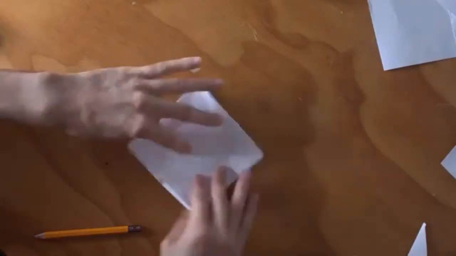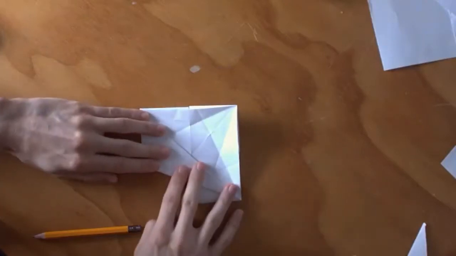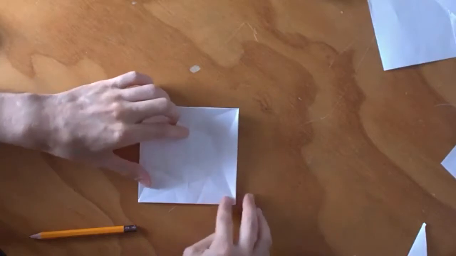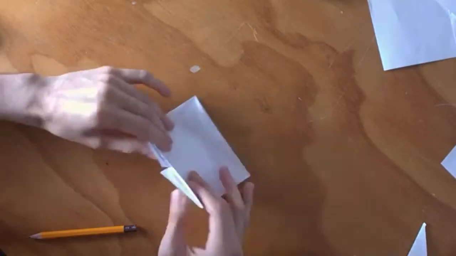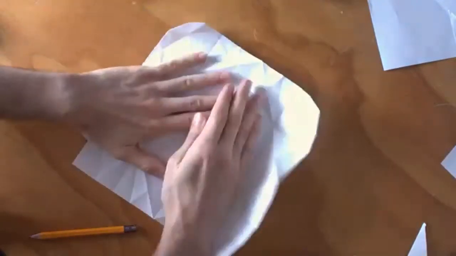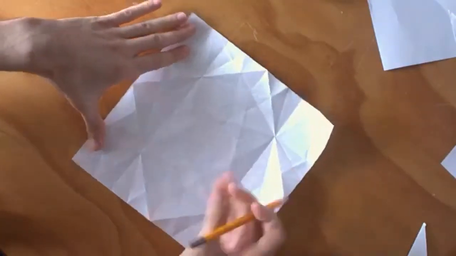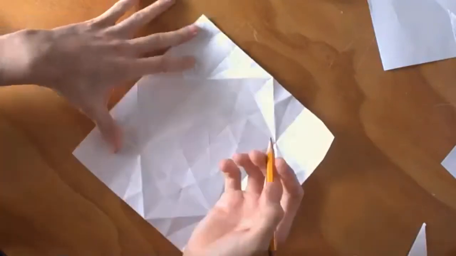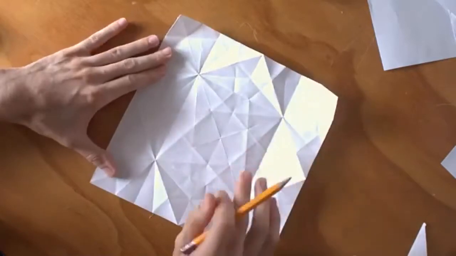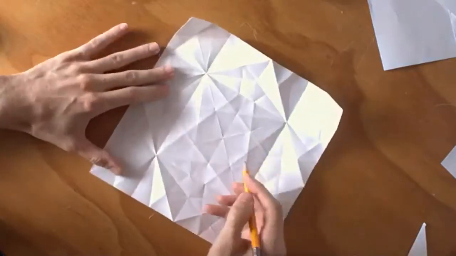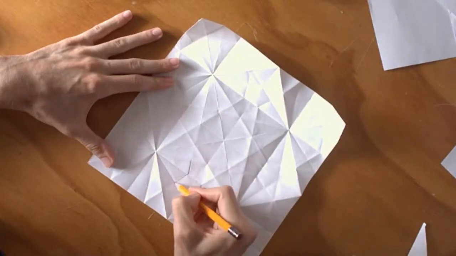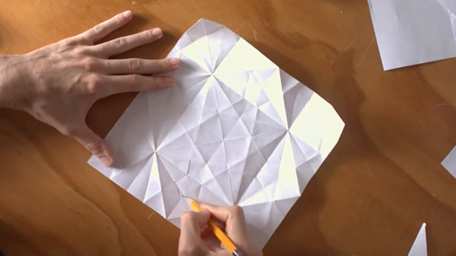Yep. So now we open the thing and we will, what sticks out to you? What is the thing that you can see the most? For me, it's these shapes. What about you? What do you see?